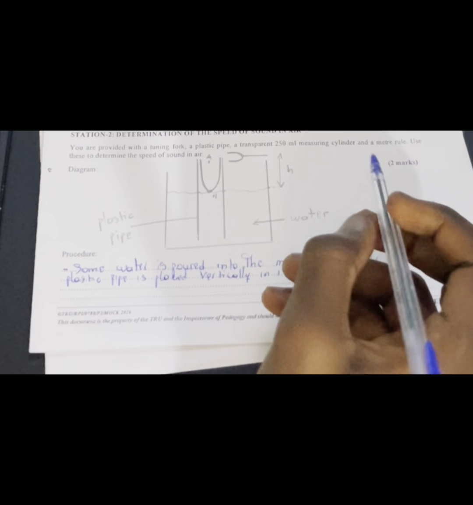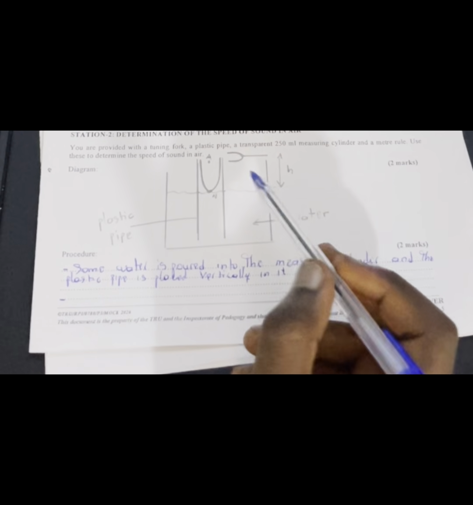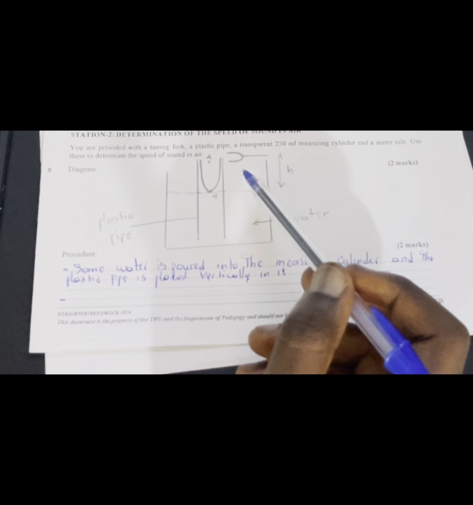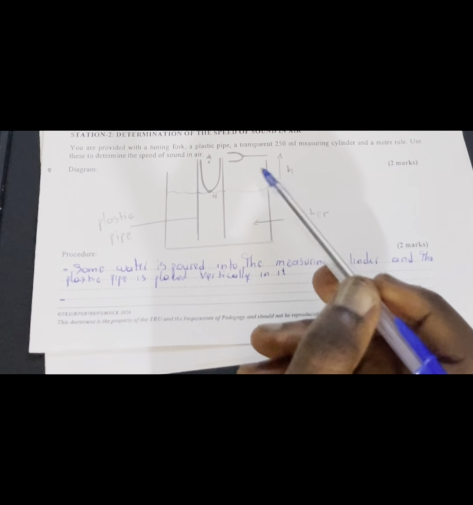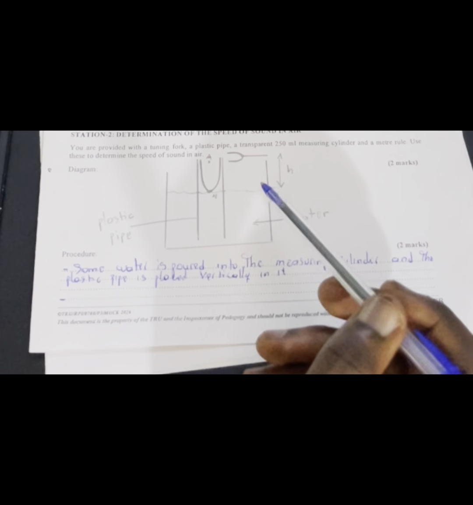So I will say now the tuning fork is struck, placed above the upper end of the pipe, and both are simultaneously moved upward until a loud sound is heard. Then the length of the air column in the pipe is measured using the metal rule.